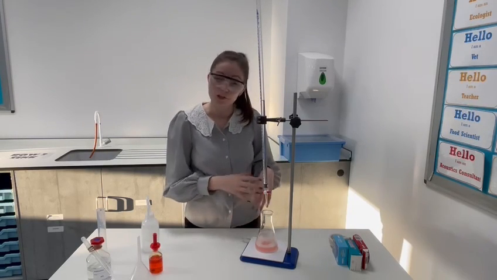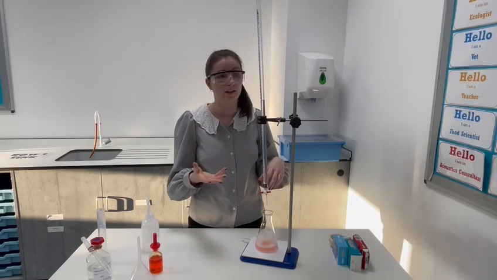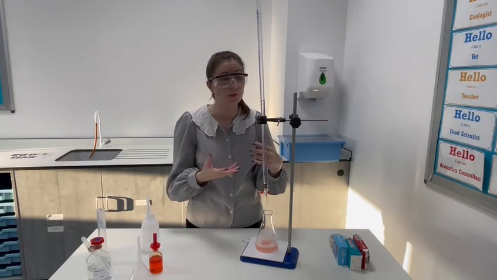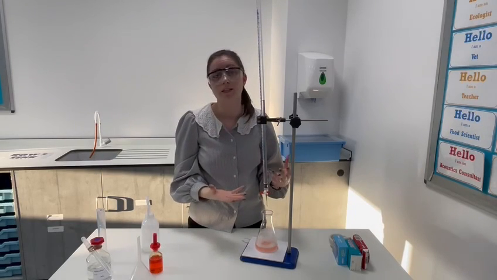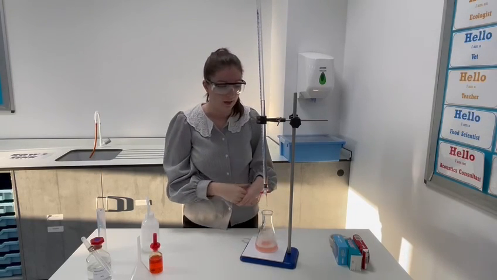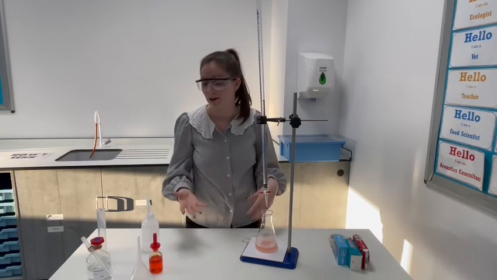So now that my indicator has changed colour, I know that students can now deduce that the volume of acid that was used is the volume of acid that that tablet was able to neutralise. So we no longer have a neutral solution because our indicator is a different colour.